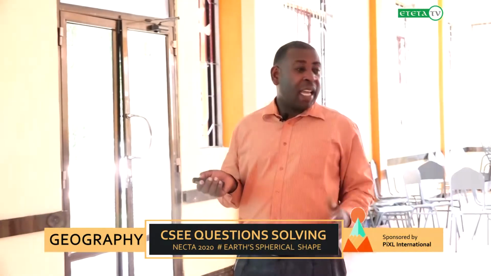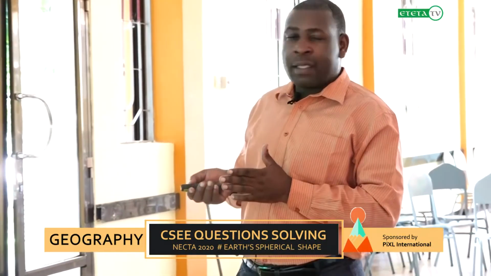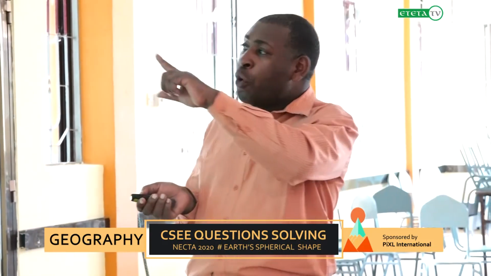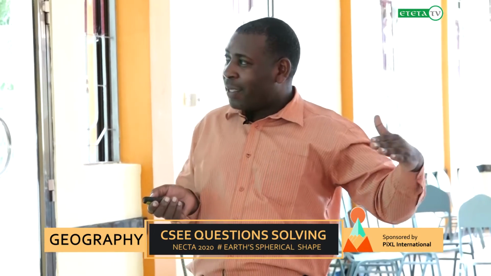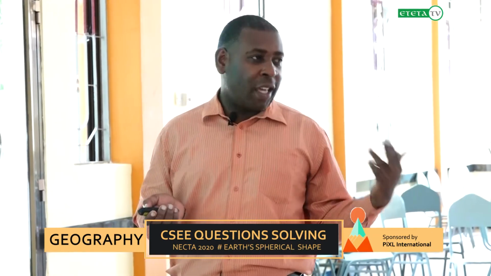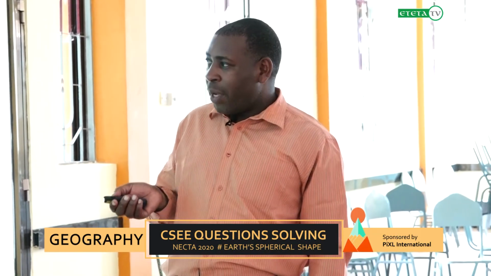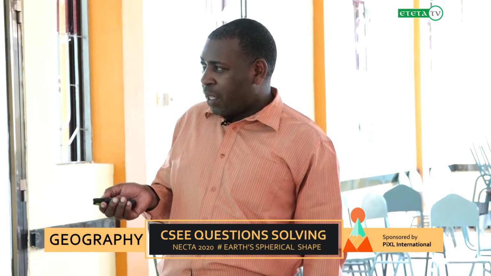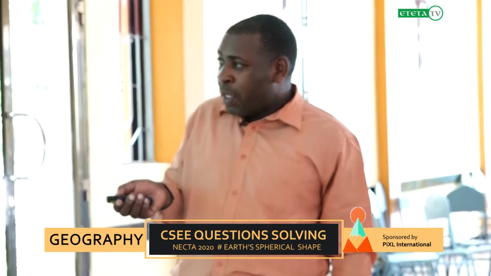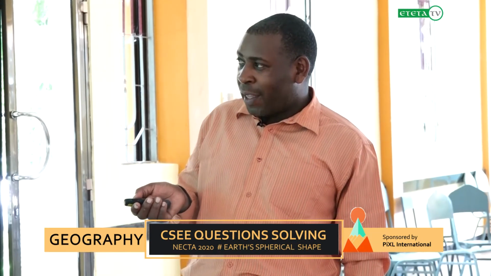Well, class, as I have said, if at all the Earth were flat, you could see the whole ship while it is far away from you. Now you can see the top part, the smoke, then the top part, and the whole ship when it is closer to you, because the Earth is spherical in shape. So you can use these two diagrams here, showing that if the Earth were flat, this thing would happen here, and if at all the Earth is spherical, this is the spherical shape, things will be like this.